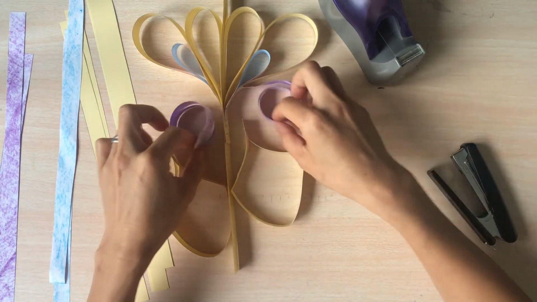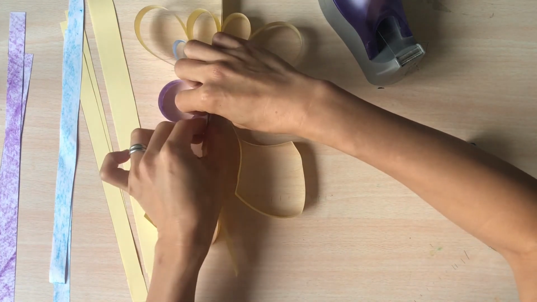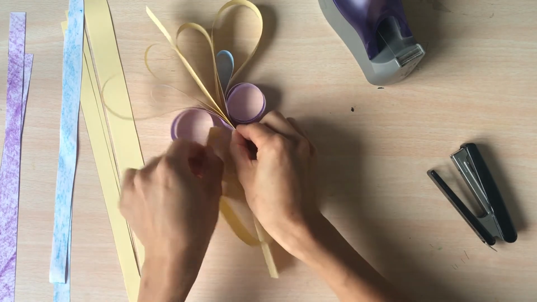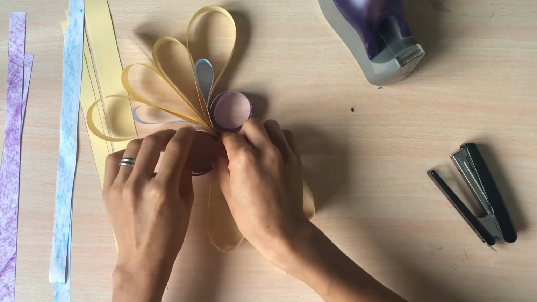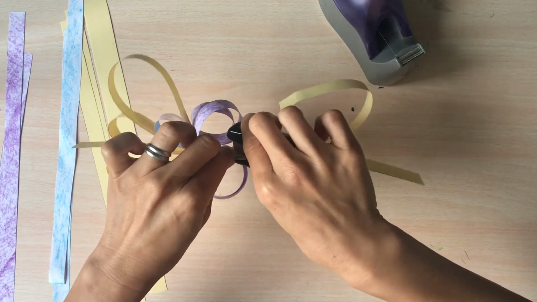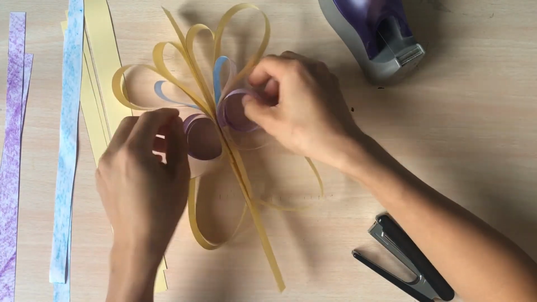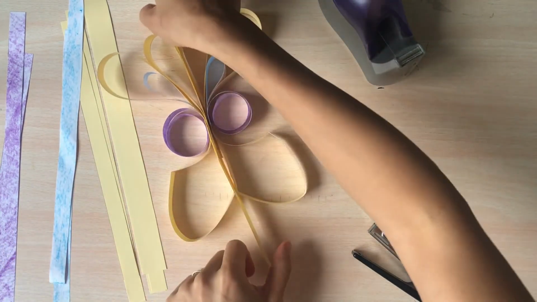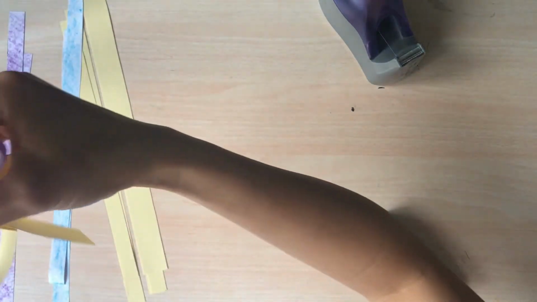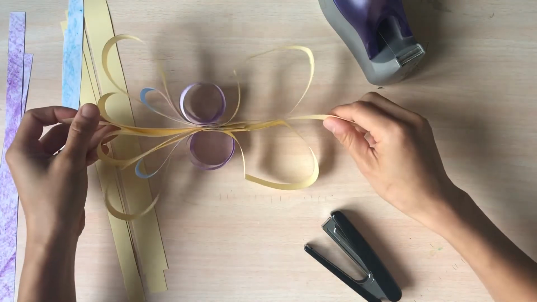Now I want them to be facing the same way. Probably have them go this way. And I'm going to put this in here. And I'm going to put this in here. And I'm going to do a staple. One staple. Ooh, looks like a butterfly. There we go. I want these to stay inside. So this is what I'm going to get. So I have a symmetrical design.